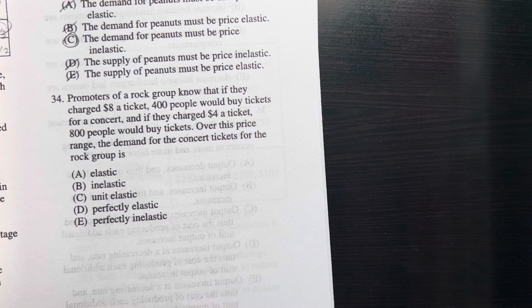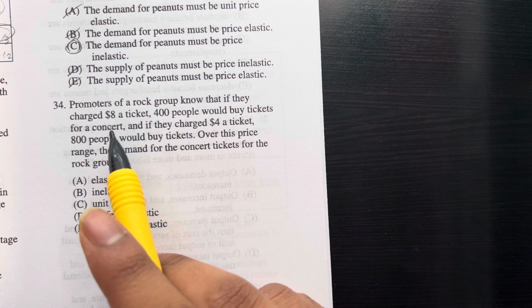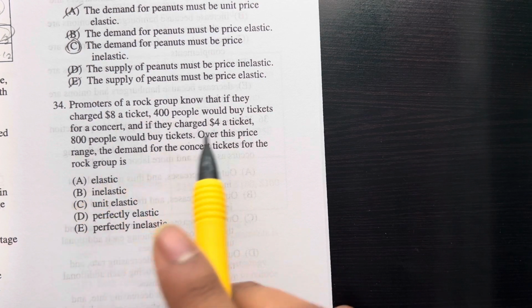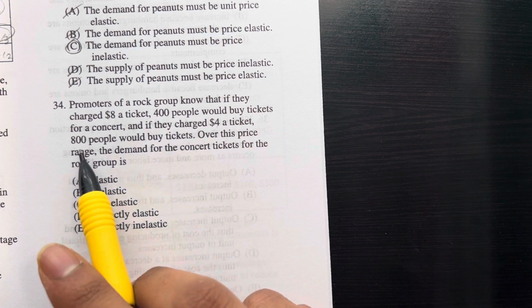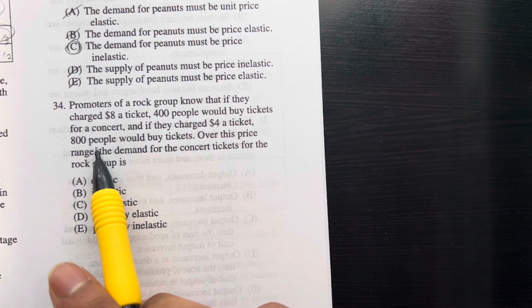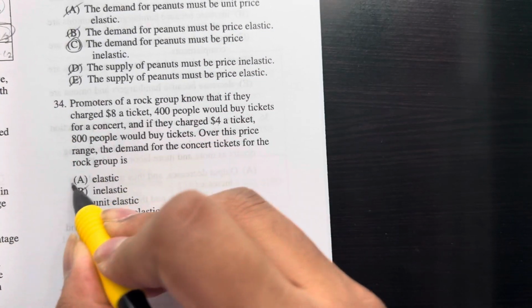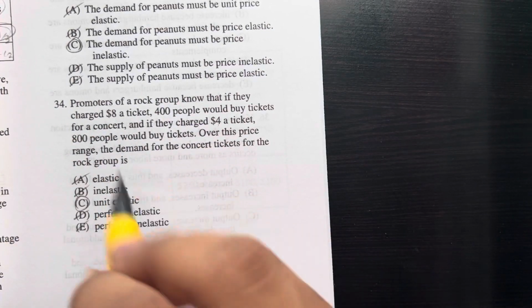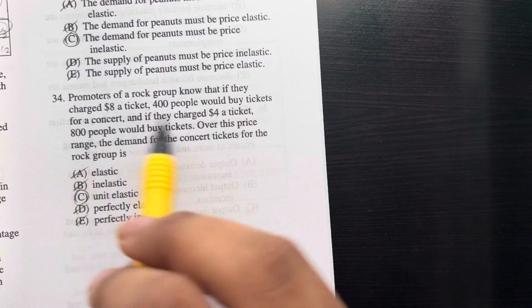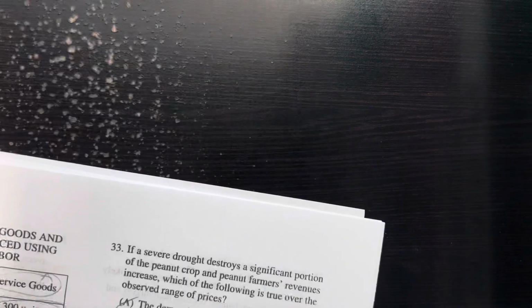You divided the price by 2 and you multiplied the quantity by 2. So halving the ticket price causes a doubling in tickets sold, exactly the same proportion change. So it's got to be unit elastic. Yeah. You could do the percent change thing. You'll get like 50% change over 50% change, and you just get 1, which means unit elastic.